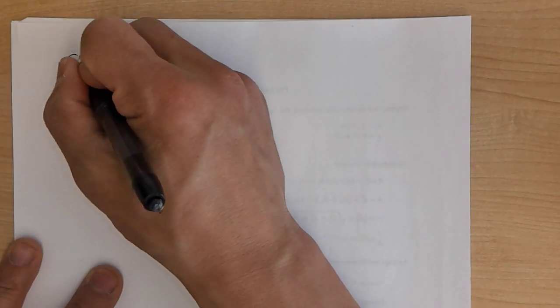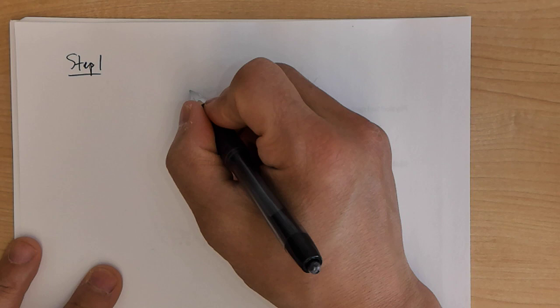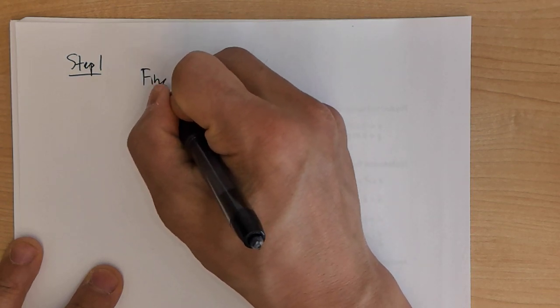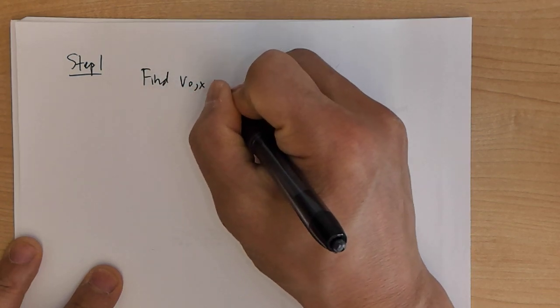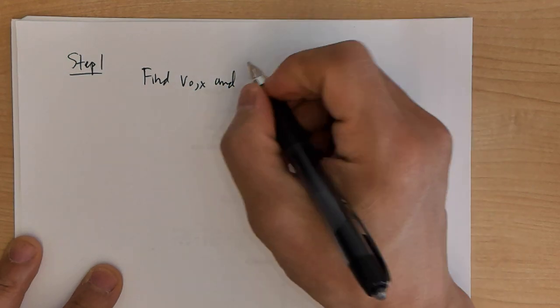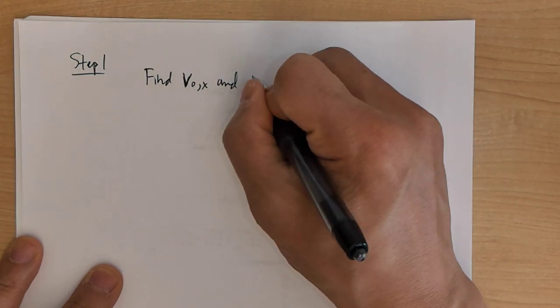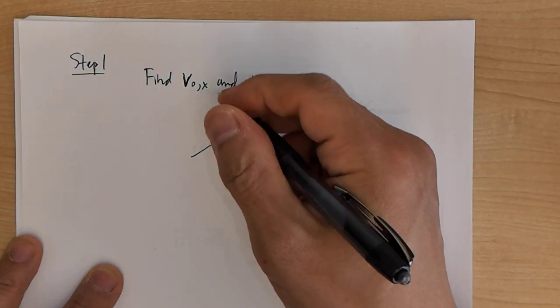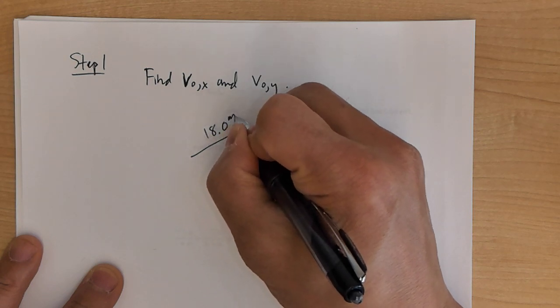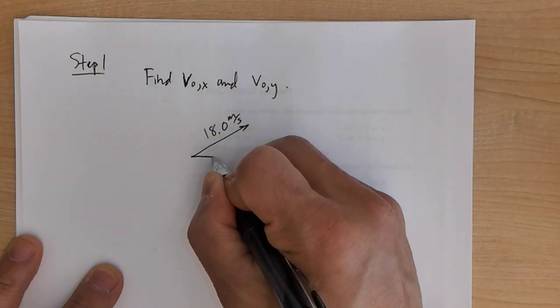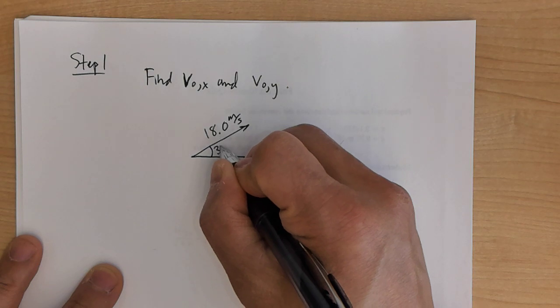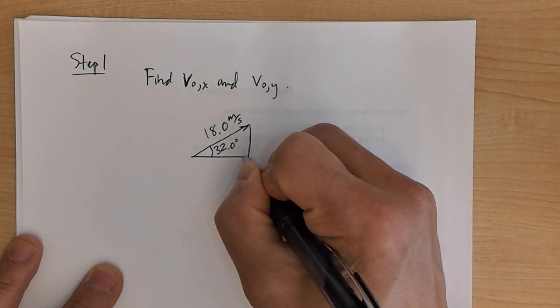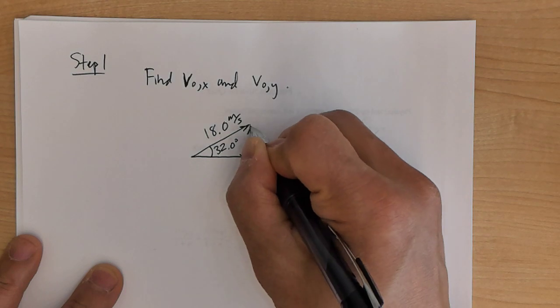Okay, so now let's go over the solution to this football being kicked from the ground. Let's do the steps. Step 1. First, we're going to find the initial components of the velocity, v0x and v0y. So we have 18.0 meters per second is the speed, and it's at an angle of 32.0 degrees.